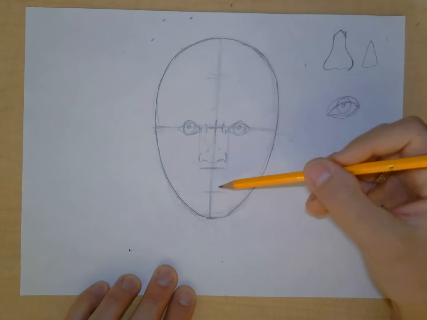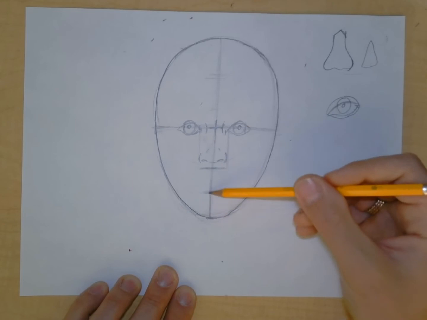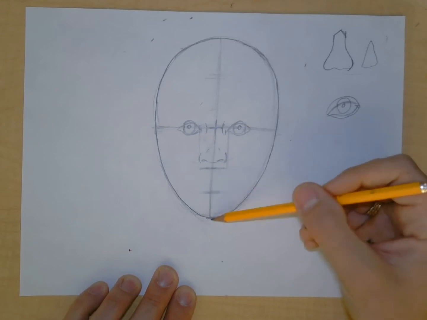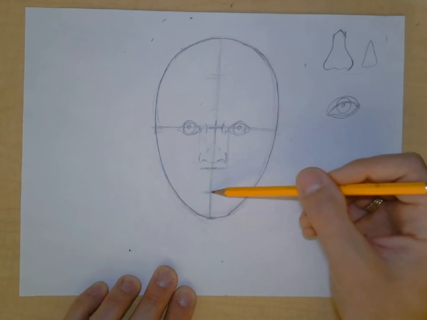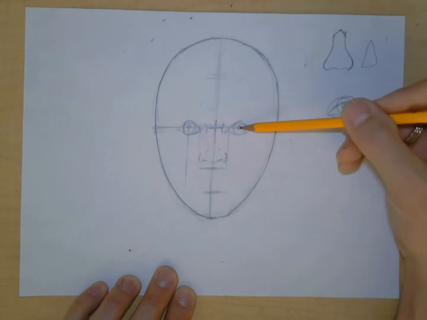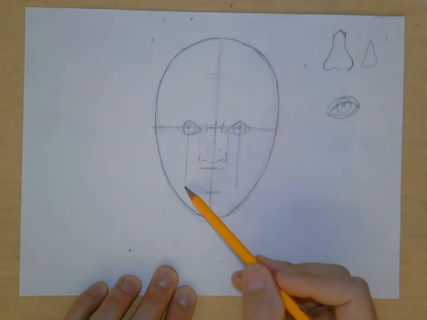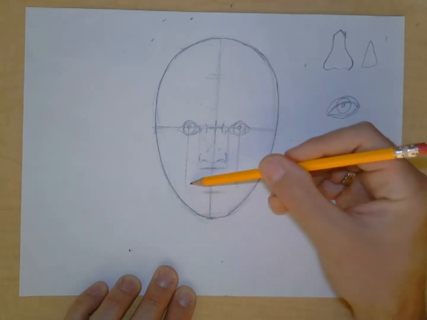So now, the mouth. This bottom line represents the bottom of the bottom lip. So you want space for your chin, right? So you don't want to go too far down. Don't go any lower than that line. So I'm going to draw from the center of the eyes now, down. The lips should not go past those lines, the corners of the lips. They actually shouldn't even get to them. You're really going to go like right here.